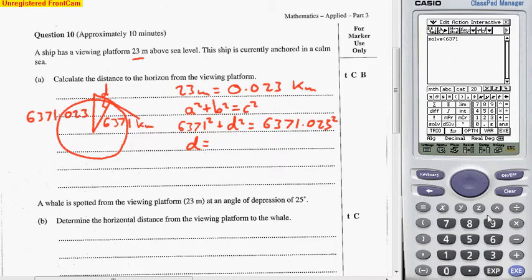6371 squared plus, now in this equation here we've got a d. The calculator can work with d's if I want it to, but it's probably easier just to put an x in instead of that. So plus that x squared, and that all equals that big number squared, 6371.023 squared. And close off the solve function and exit, and it pops out the answer.